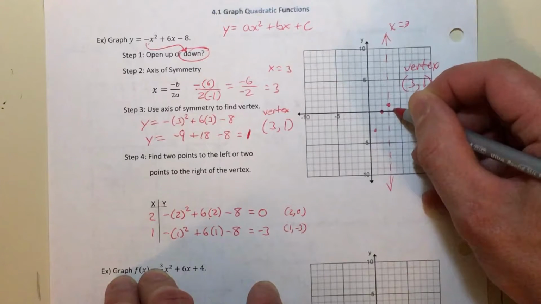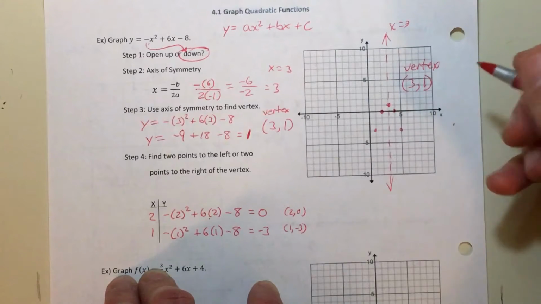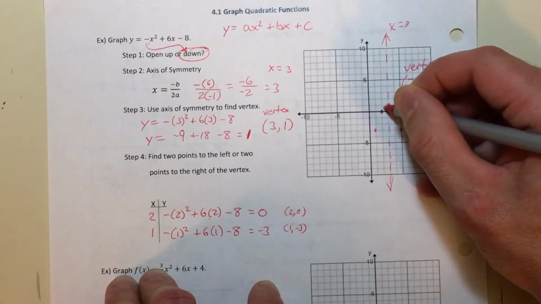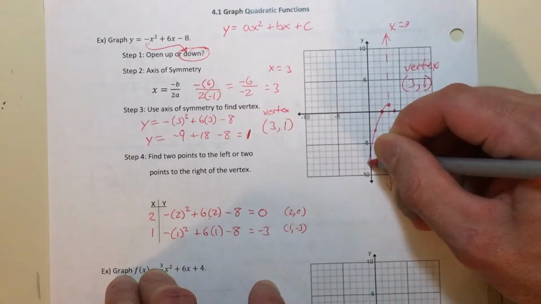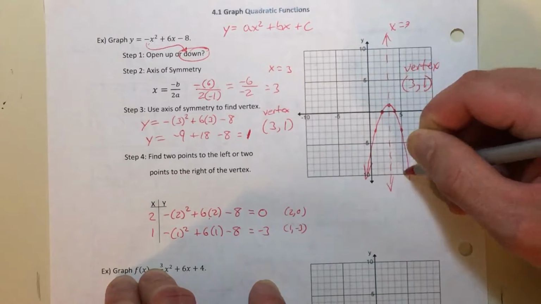Reflect them across our axis of symmetry, and then connect our dots, and we have our graph.